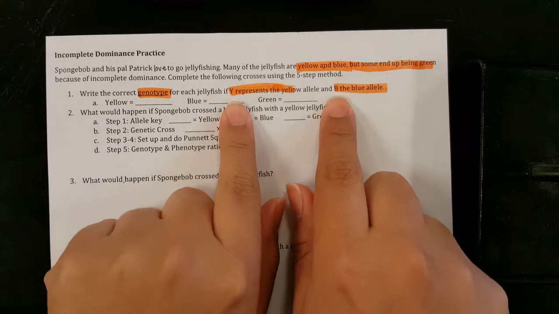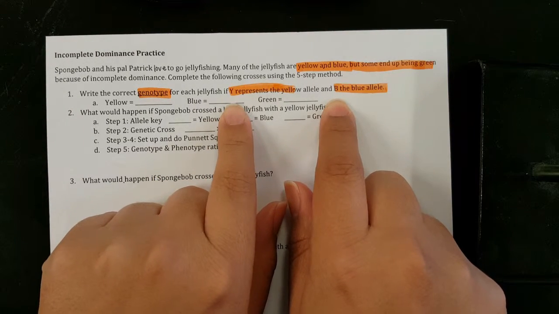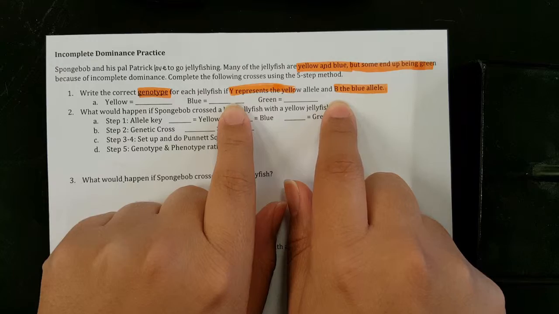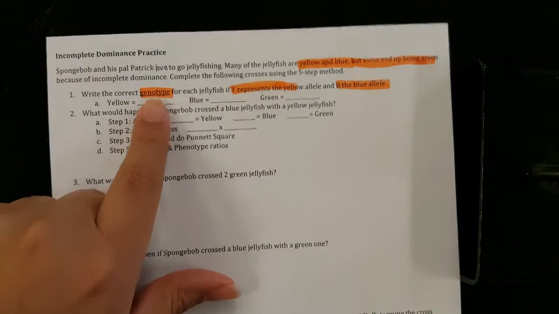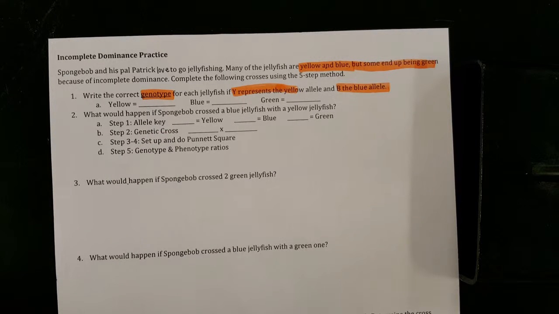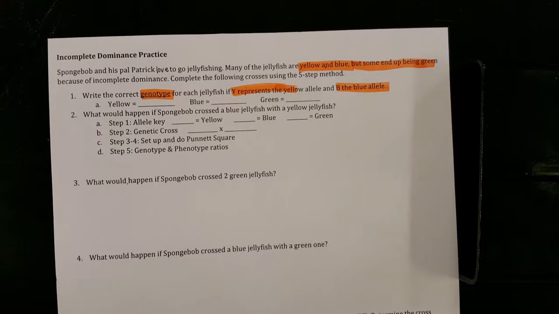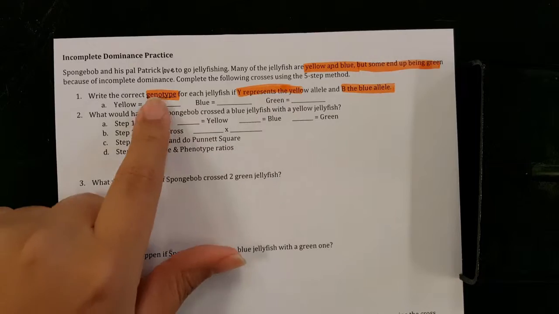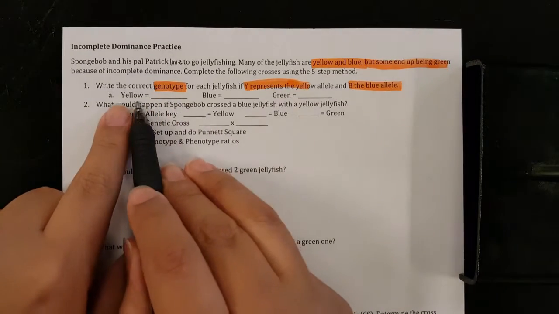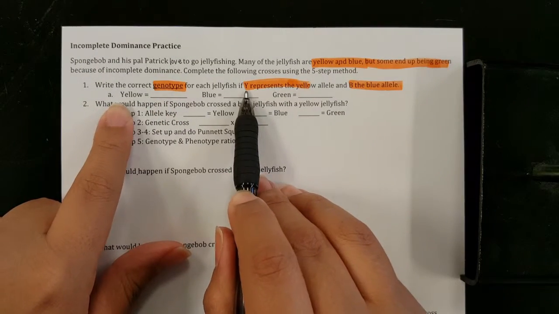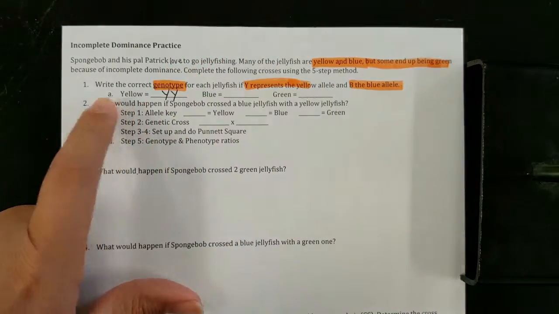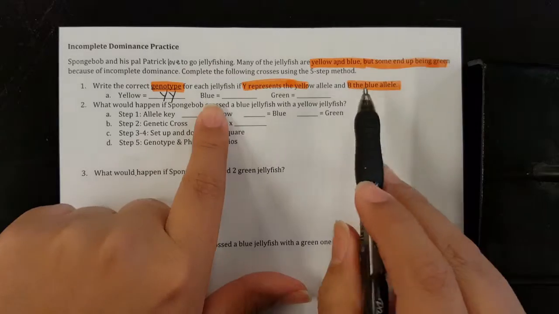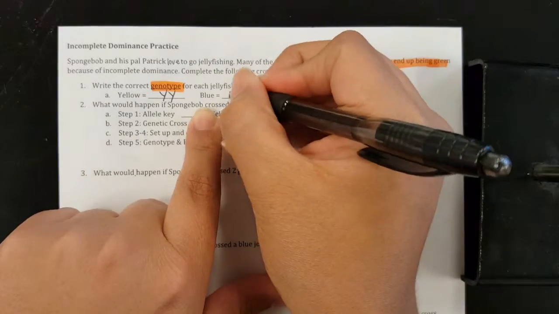But we do have 2 different letters, or 2 different alleles, that will tell us the color for this particular jellyfish. Remember, a genotype, those are your genes. You get one from mom, one from dad, so you need to have 2 letters for this. So if it's yellow and we're using the letter Y and you need 2 letters, this is going to be capital Y, capital Y.